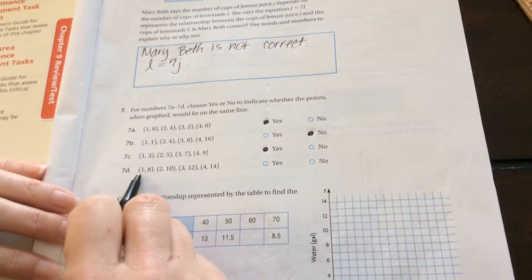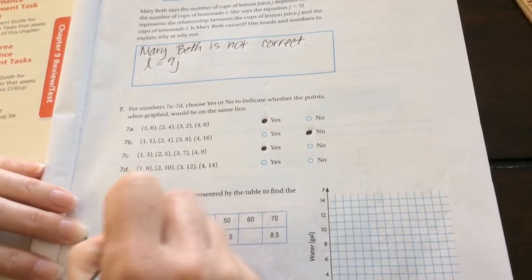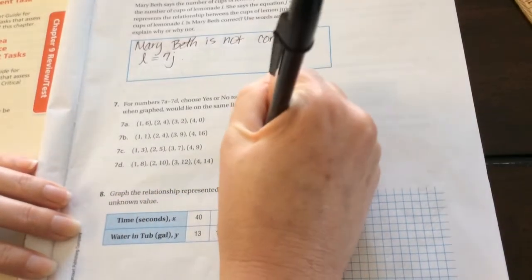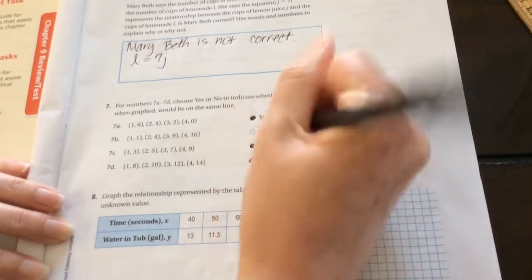The next one, it's increasing by 1 each time in the x coordinate. And then in the y coordinate, it's increasing by 2 each time. So yes, it will be on the same line.